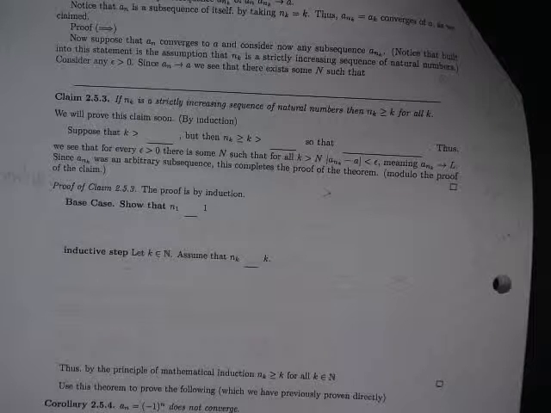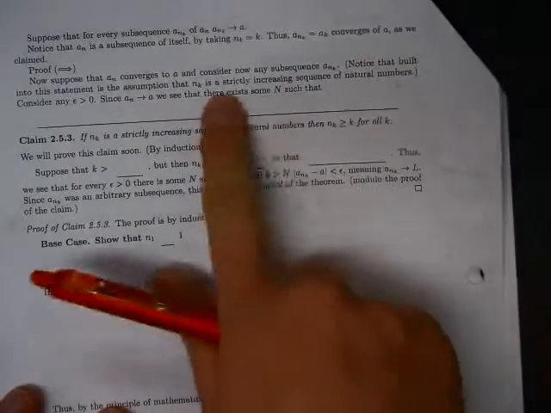So a subsequence needs to have the elements, the terms, in the same order as the original sequence. You're allowed to skip but never go back. Otherwise you can do something really dumb. So that's the point of this word strictly increasing.